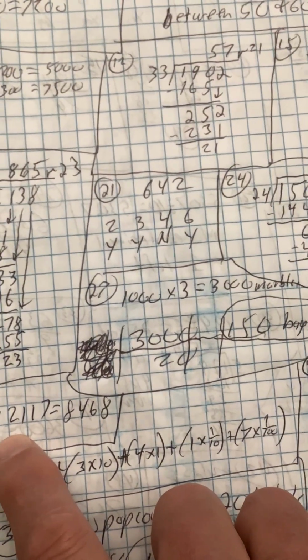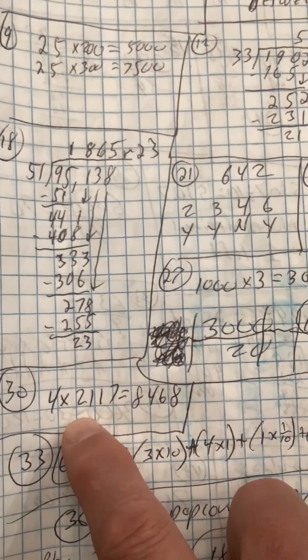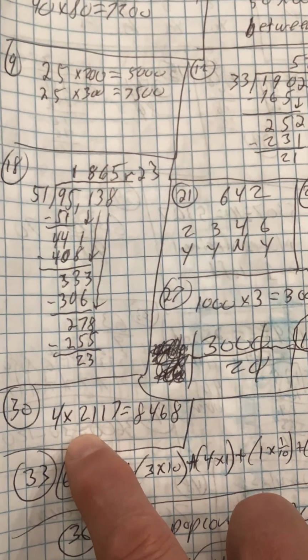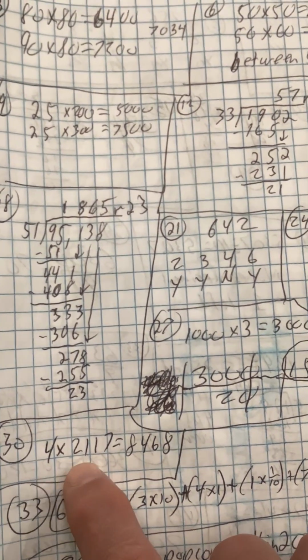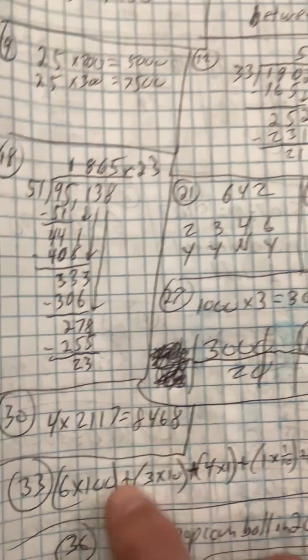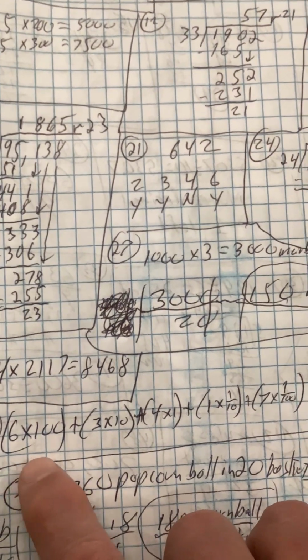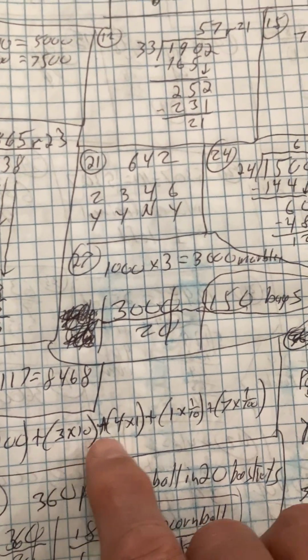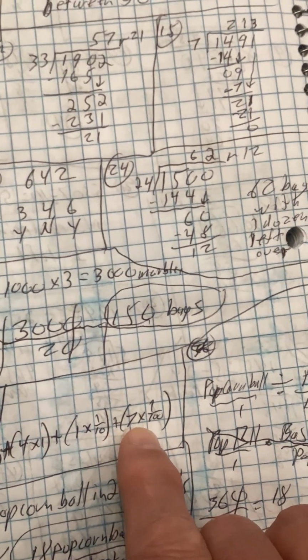Number 24, or number 30, sorry. Write a multiplication problem where there is 4 2017, so it's 4 times 2,117 gives you that. Remember, you had to write the expanded form: 6 times 100 plus 3 times 10 plus 4 times 1 plus 1 times a tenth plus 7 times 100.